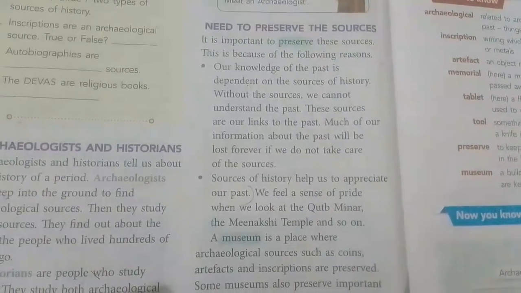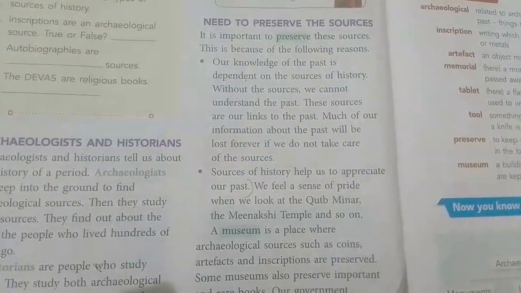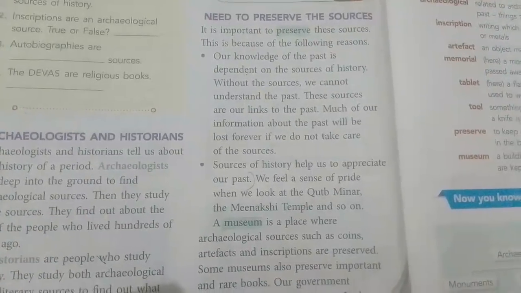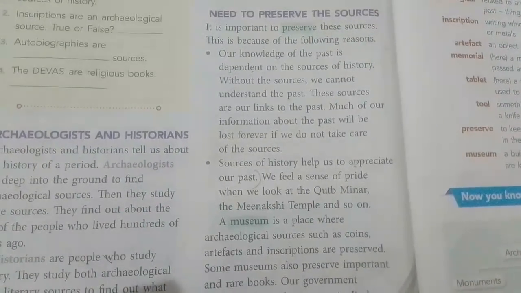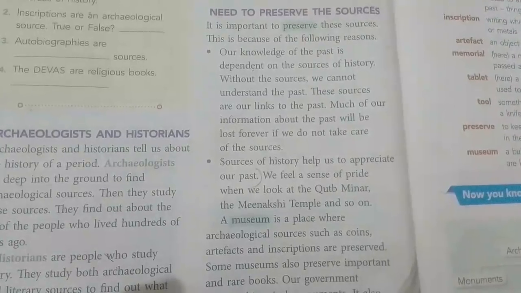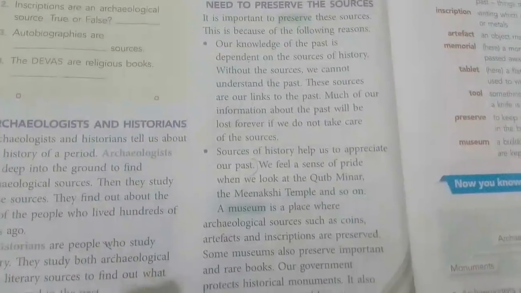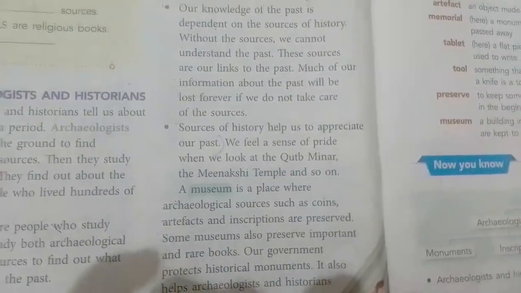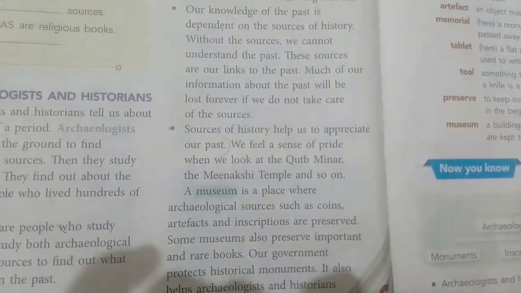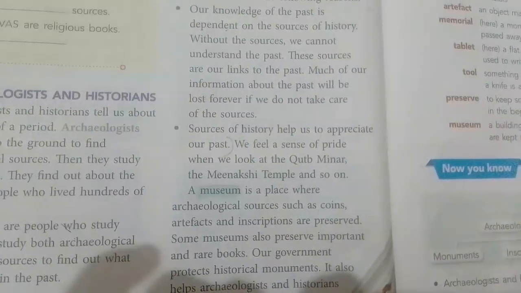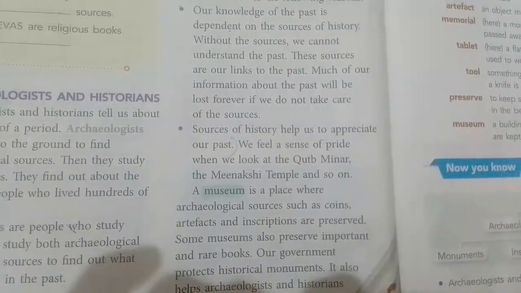What is the need to preserve the sources? It is important to preserve these sources because of the following reasons. Our knowledge of the past depends on the sources of history. Without the sources, we cannot understand the past.